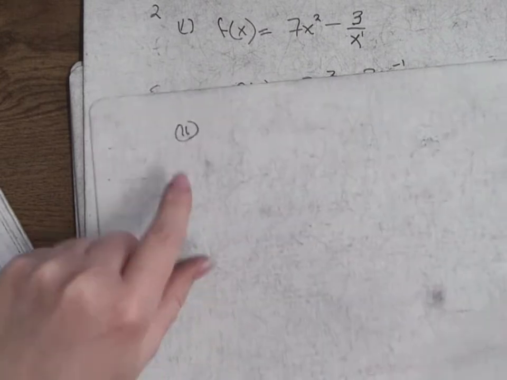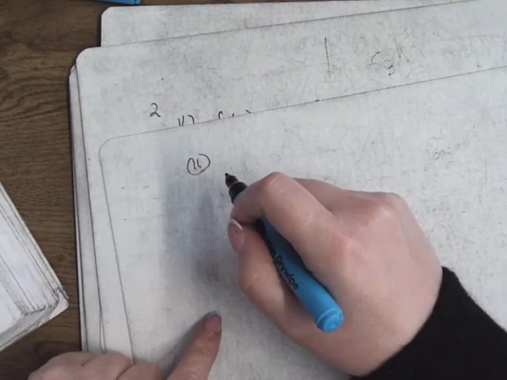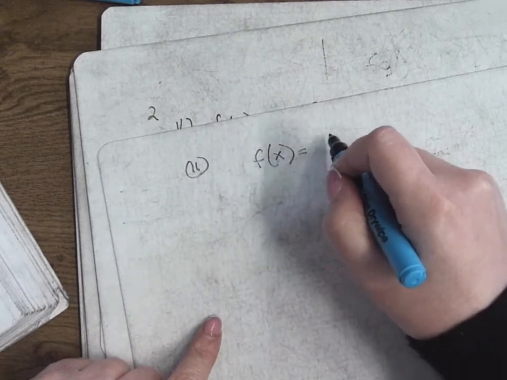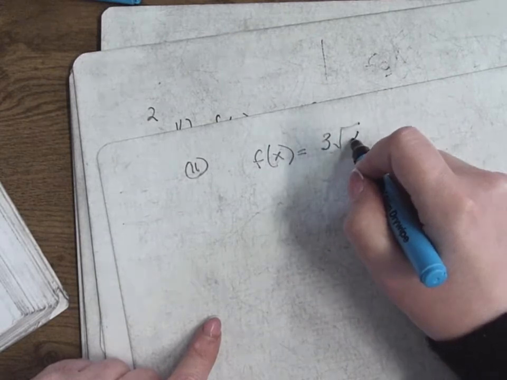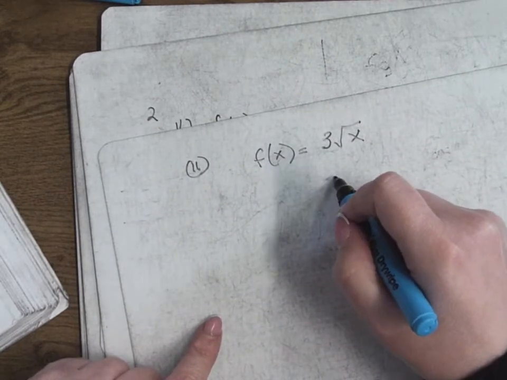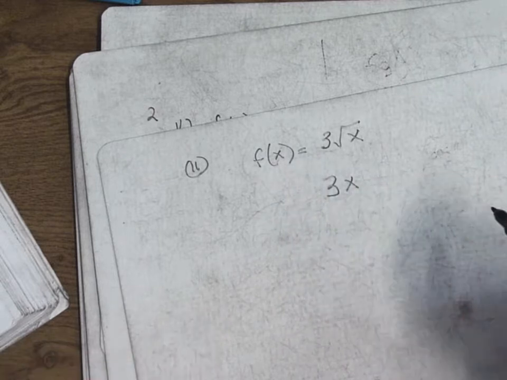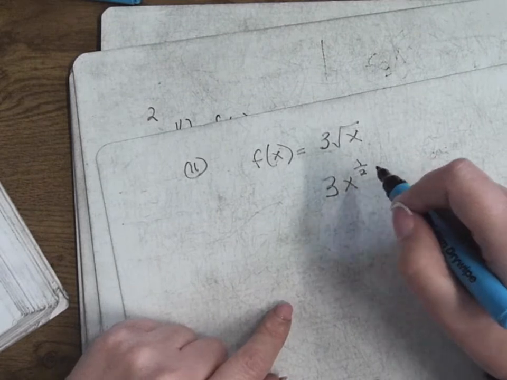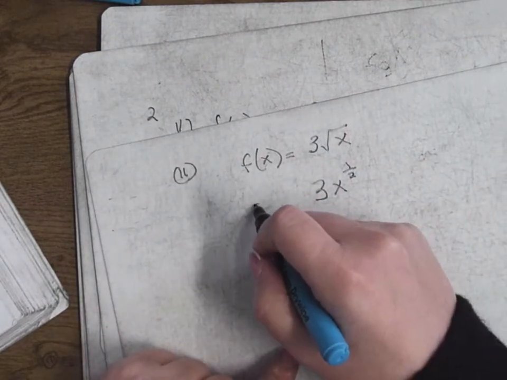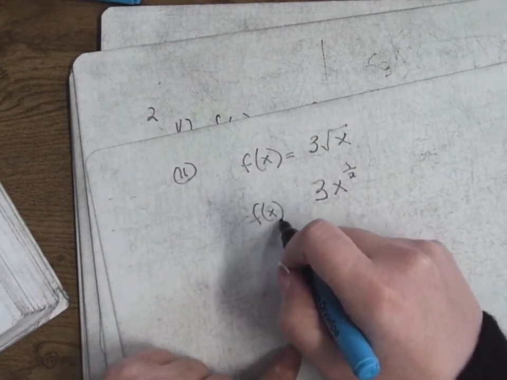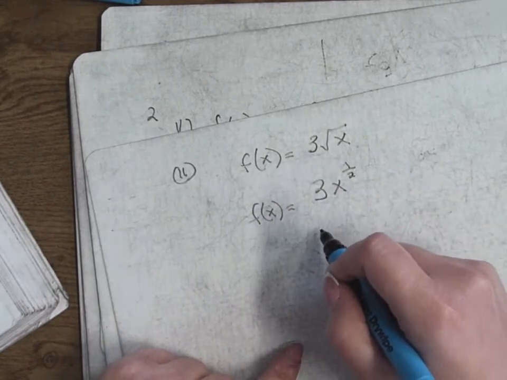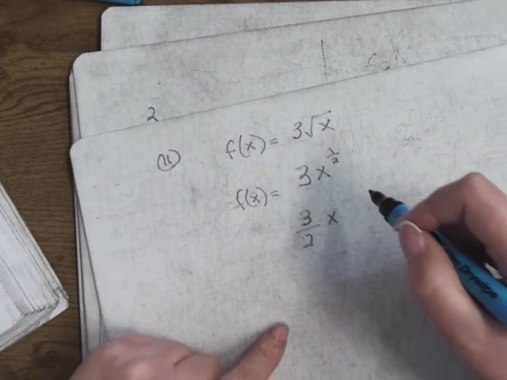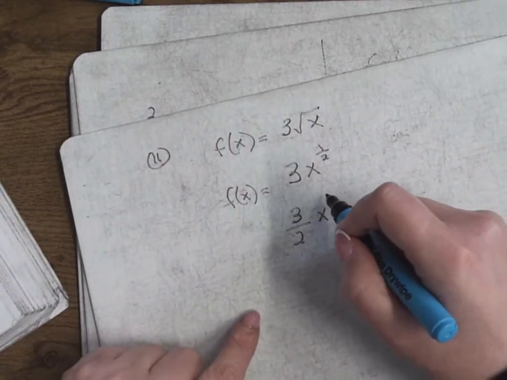Part 2 is f of x is 3 times the square root of x. We need to write the square root of x as a power. Square root of x is the same as x to the power of a half. To differentiate, you bring the power down in front, so a half multiplied by 3 is 3 over 2. Reduce the power by 1, so a half take away 1 is minus a half.